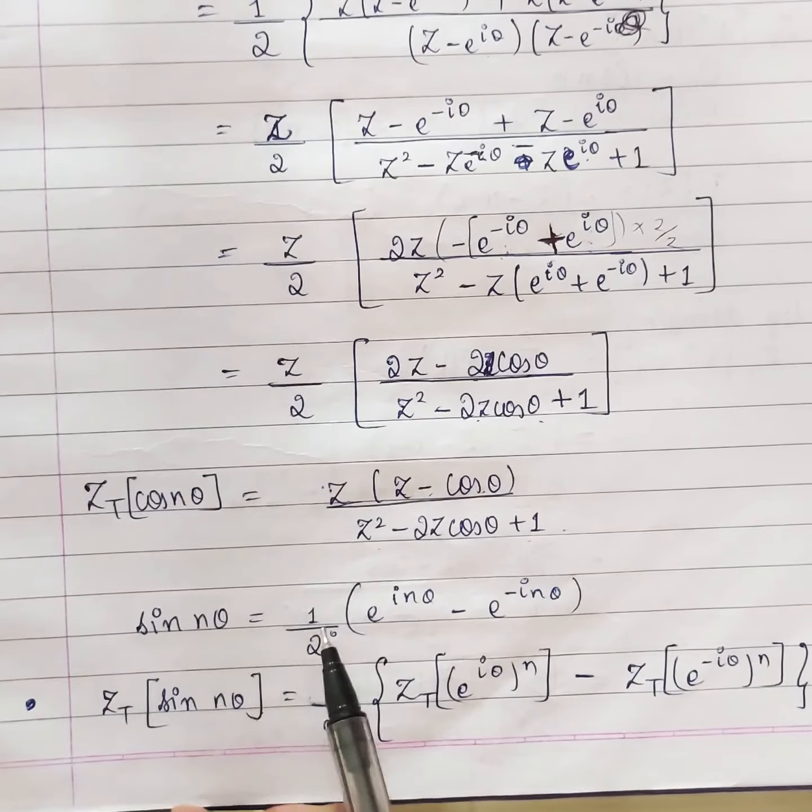1 by 2i, e power i n theta minus e power minus i n theta. Applying z transform on both sides: 1 by 2i, z transform of e power i n theta, that we can write as e power i theta the whole power n, minus z transform of e power minus i theta the whole power n. Same as the previous question, we are going to apply z transform of k power n. What is the formula for z transform of k power n? z by z minus k.